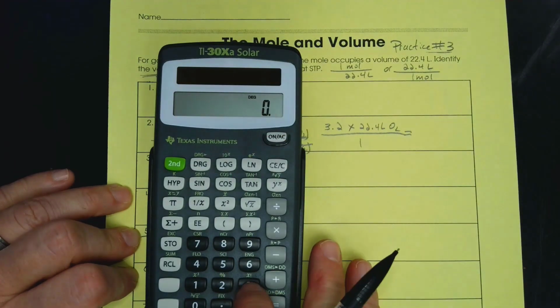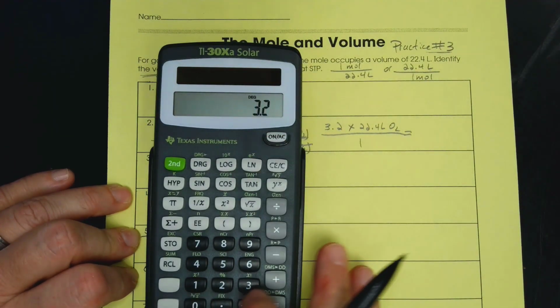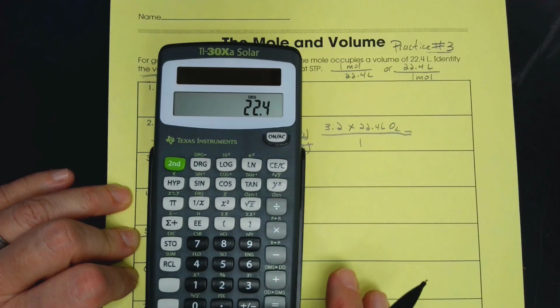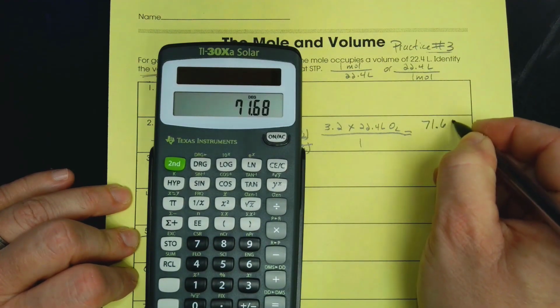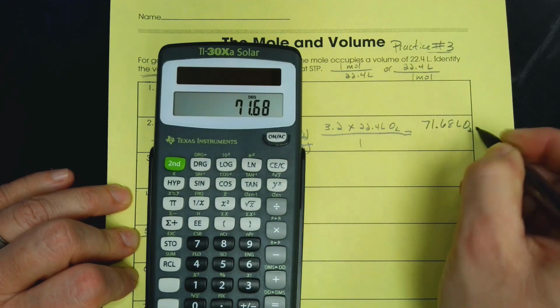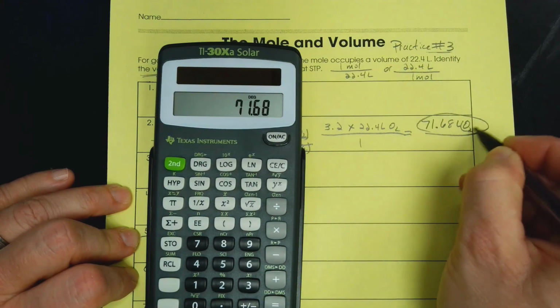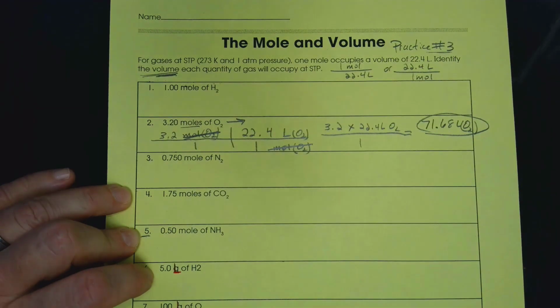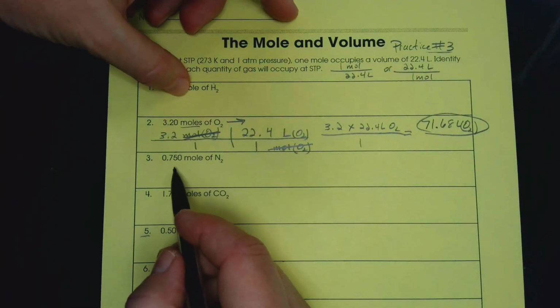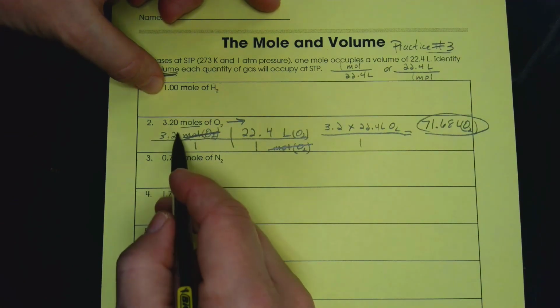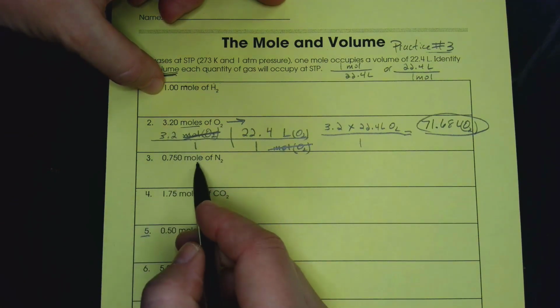It's going to be 3.2 times 22.4 equals 71.68 liters of O2, and that is the answer that I'm going to circle right there. Again, just remember in our dimensional analysis, we always put what we start with in our upper left-hand box here, and then we determine what's happening next.